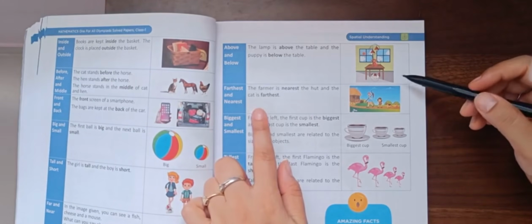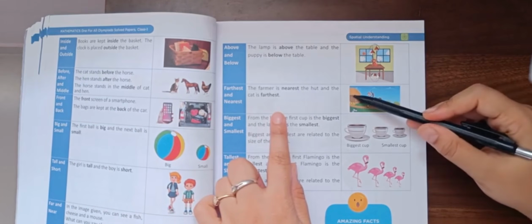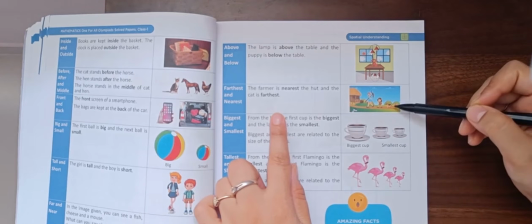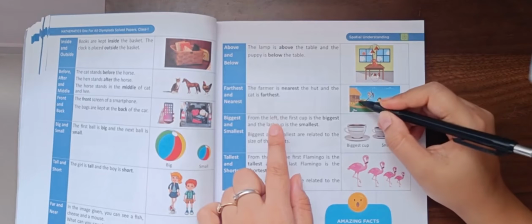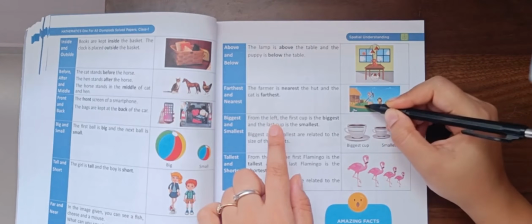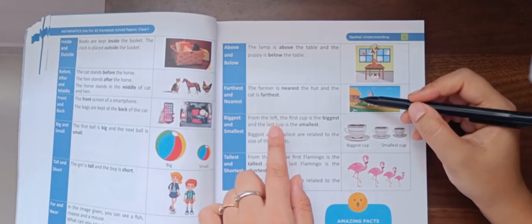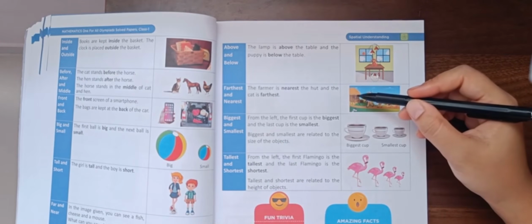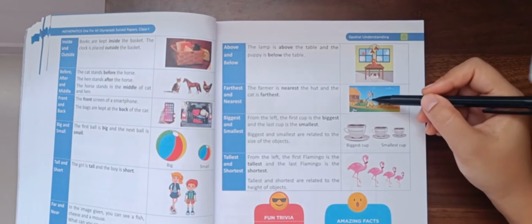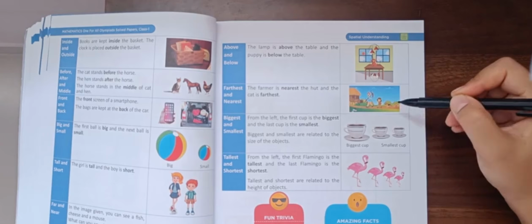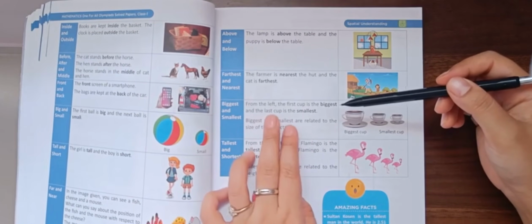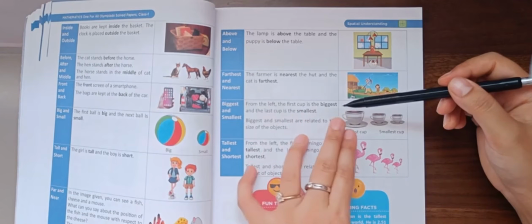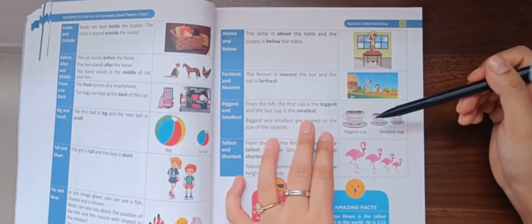Farthest and nearest. The farmer is nearest to the hut and the cat is farthest from the hut. So this is the distance we are checking when comparing. We are comparing from the hut. So the farmer is nearest and the cat is farthest. Biggest and smallest. From the left, the first cup is the biggest and the last cup is the smallest.